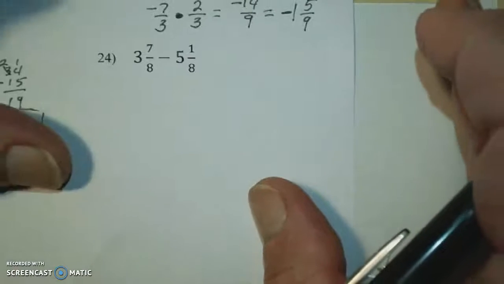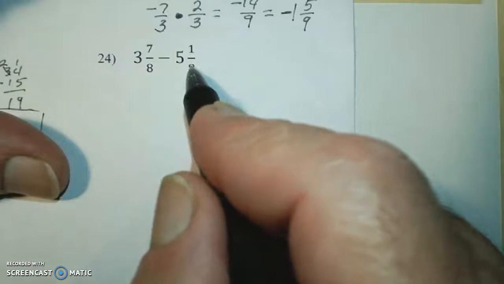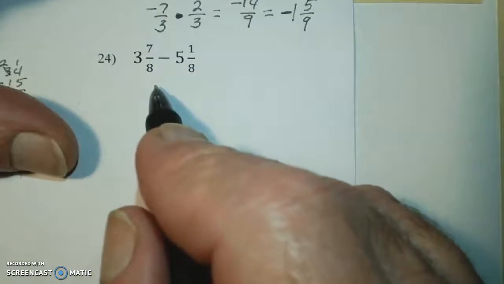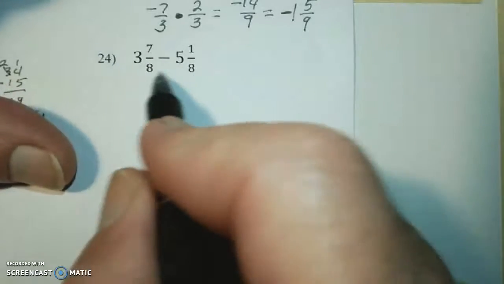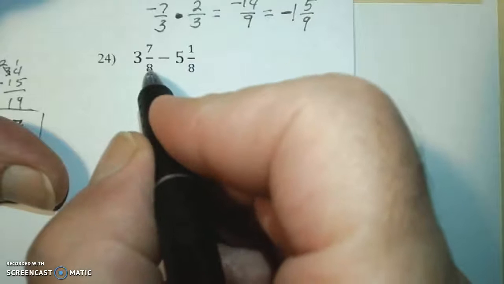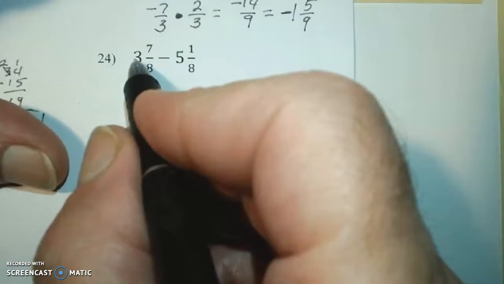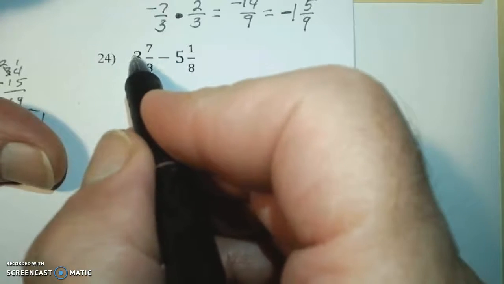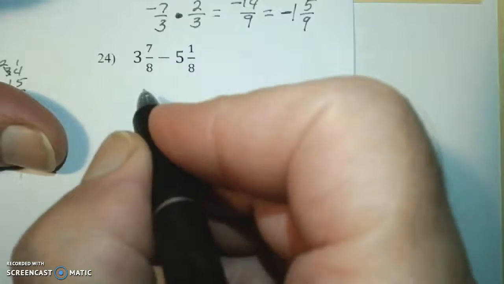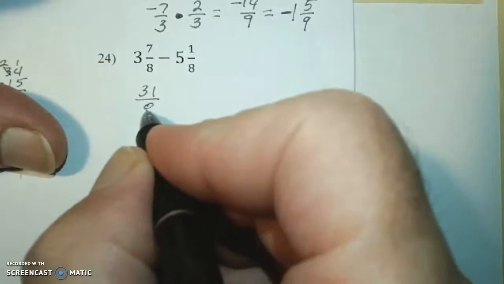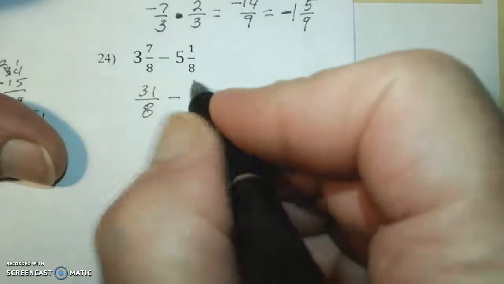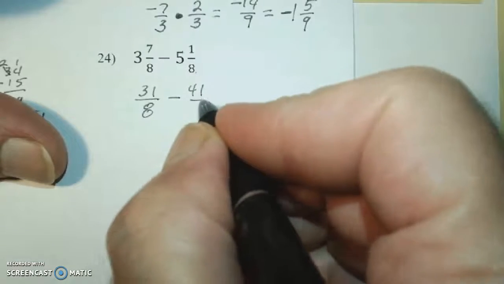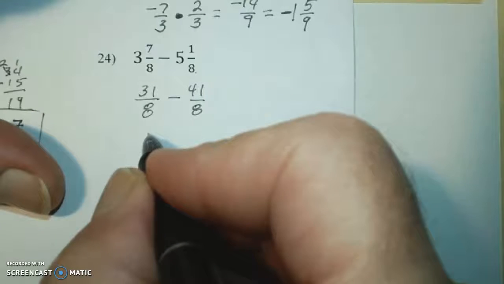Number 24. 3 7/8 minus 5 1/8. Change them to improper fractions and then think about your rules for integers. They already have common denominators. That makes it a little bit nicer. But 8 times 3 is 24. 24 plus 7, I think of 7 as a 6 and a 1. So 24 plus 6 is 30. Plus the 1, 31/8. And then minus 8 times 5 is 40. Plus 1, that's 41/8. Put it over one denominator.